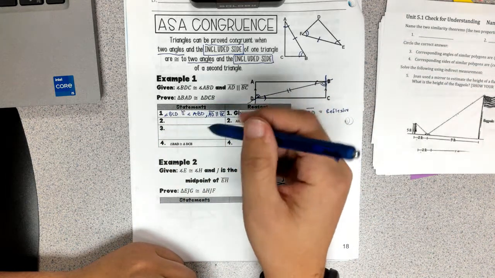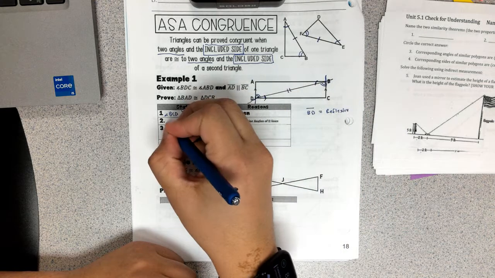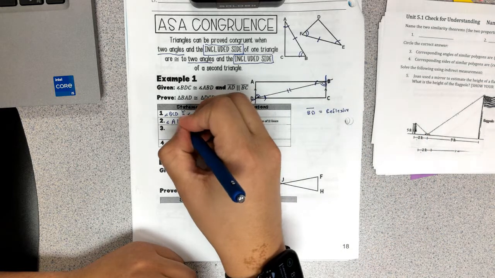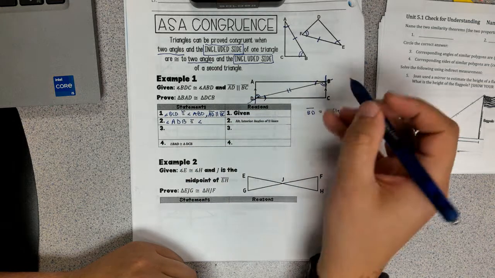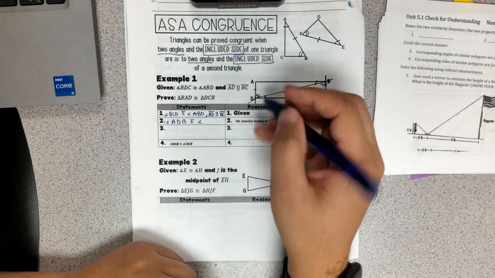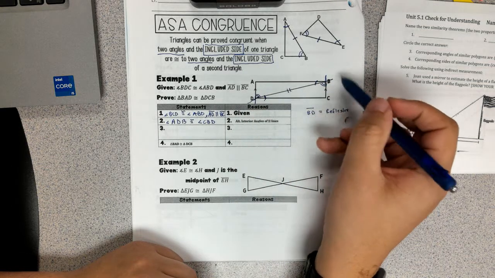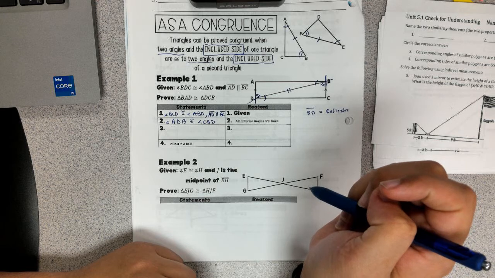And so if we take a look now, we could say, okay, angle ADB, which is this one, is congruent to angle CBD because of alternate interior angles. So this angle and this angle are my alternate interior angles.